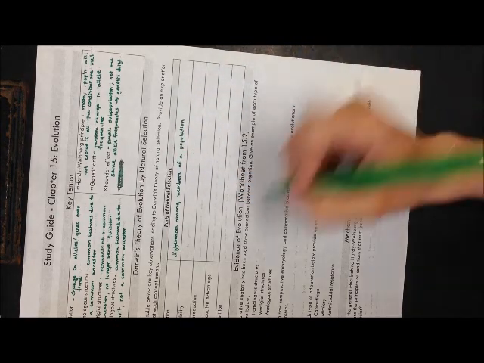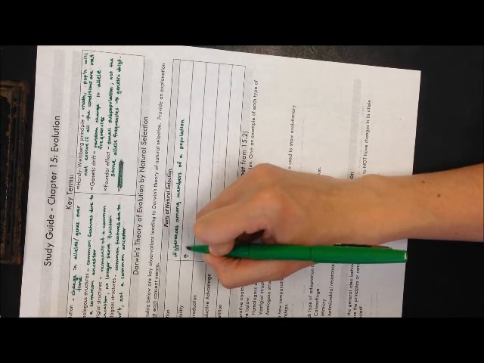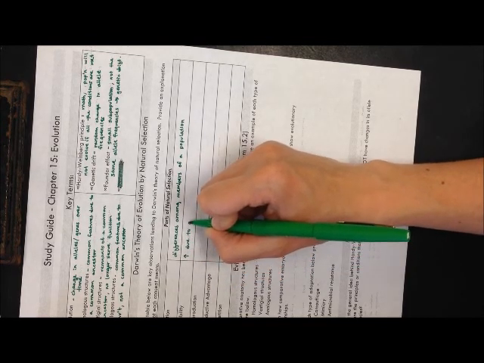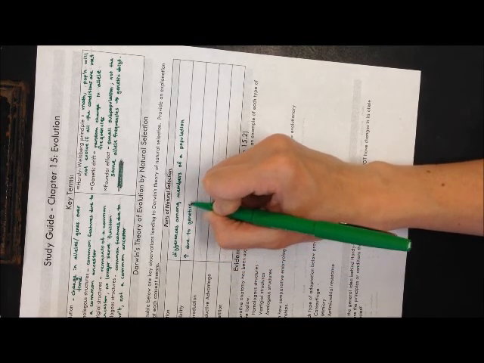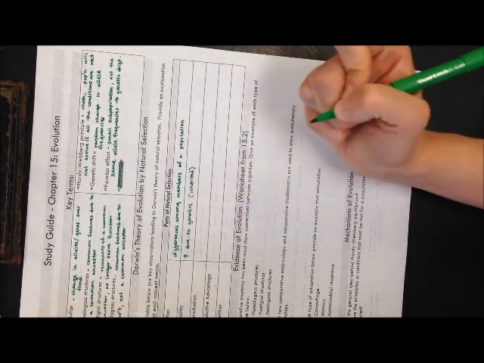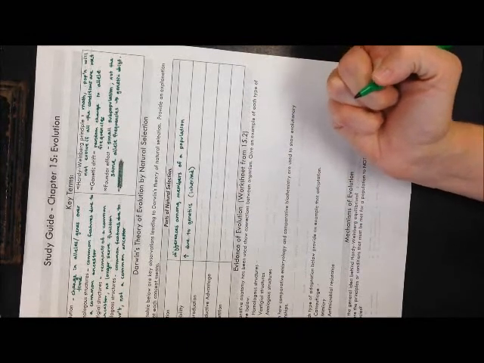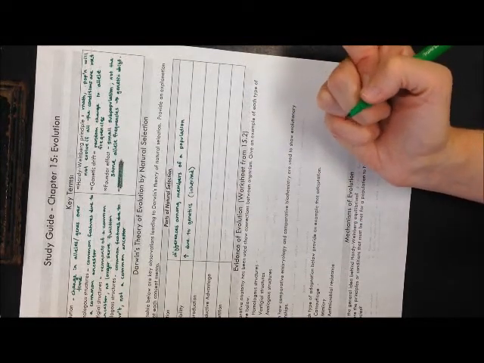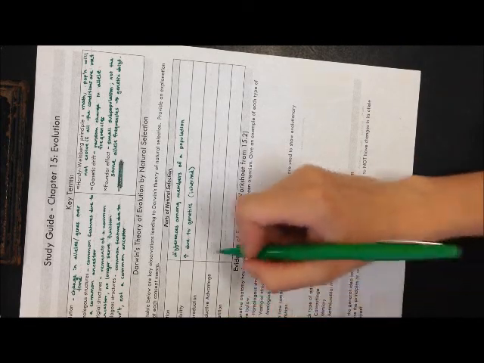Next thing was heritability. He said that all of those differences are due to genetics. They had to be inherited from your parents. It's not something that you could just do on your own during your lifetime. You can't force your hair to start growing out brown or force your hair to start growing out blonde just because it's convenient. Then we've got overproduction.